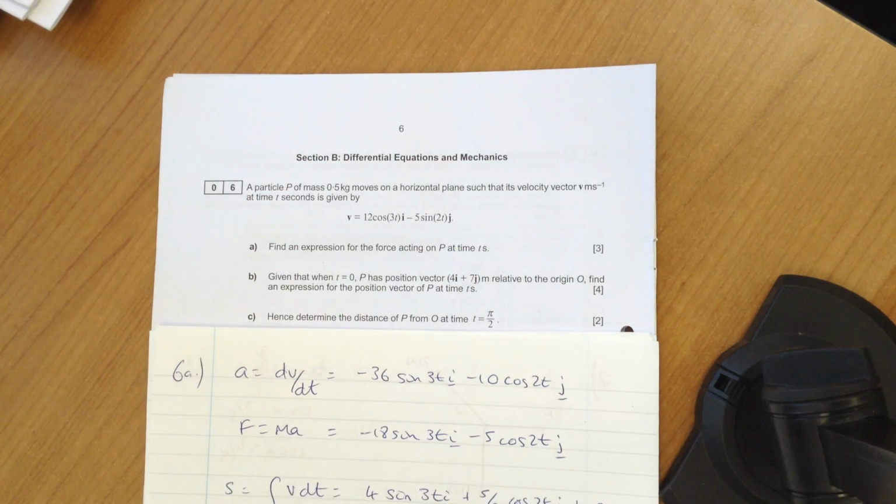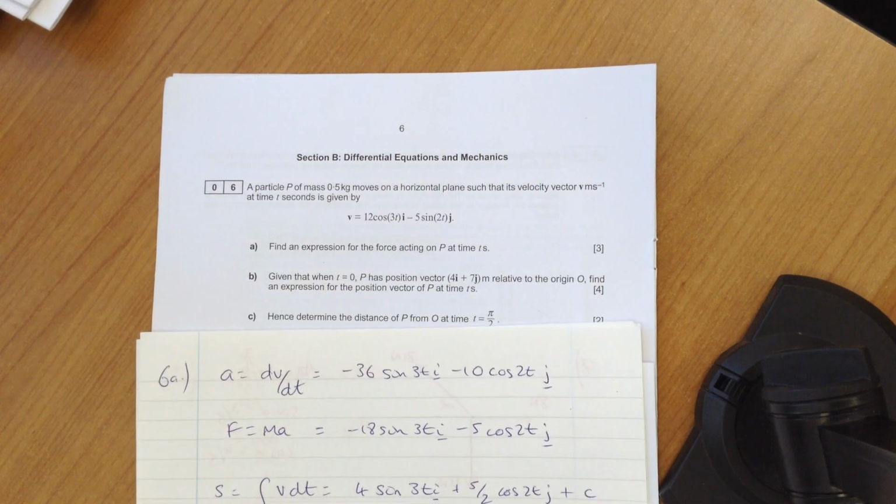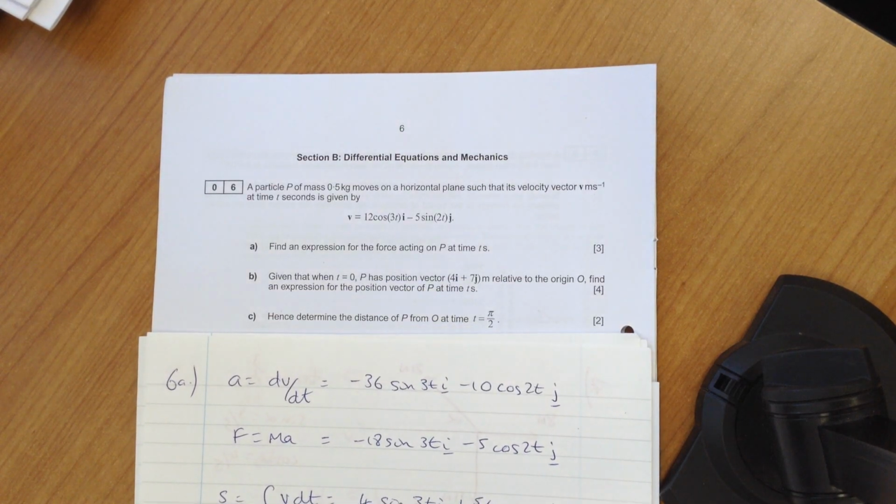Yo kids, this is the 2019 A2 Unit 4 paper. This is the mechanics section at the back. Obviously I'm not doing stats.